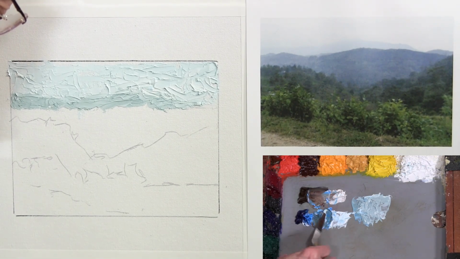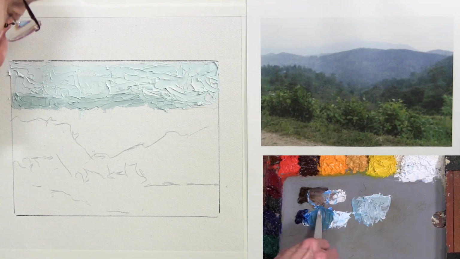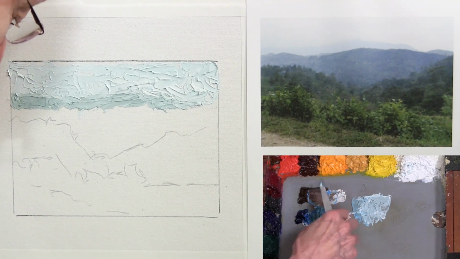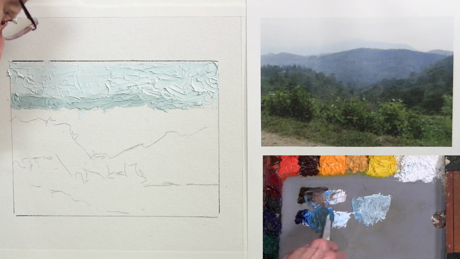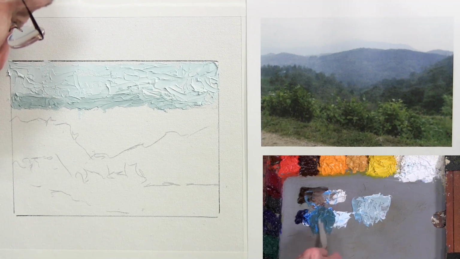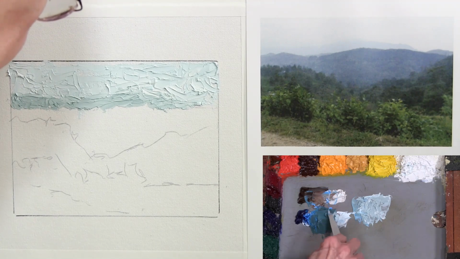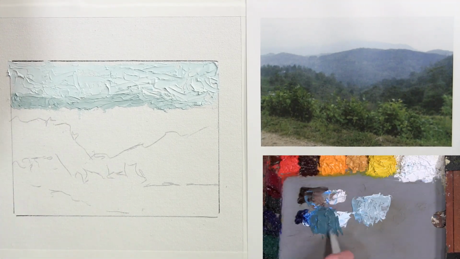Alright, now this is probably too dark, so we sort of have to control these things as we go. And we don't want that to be too harsh. So you can begin to see that kind of greenish tone that the burnt umber and phthalo blue will give us. Way too dark.